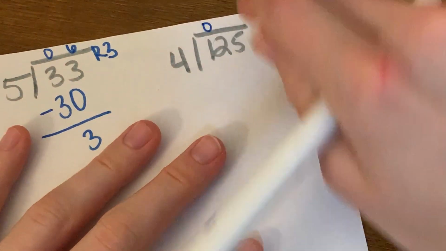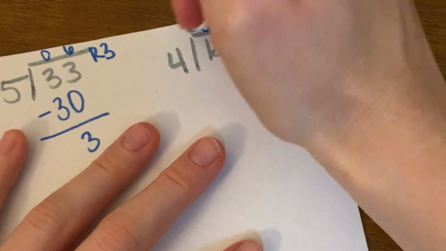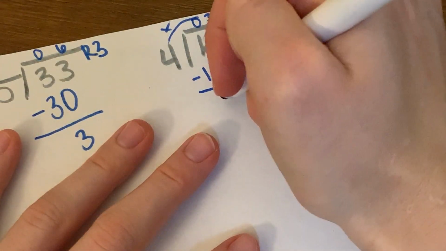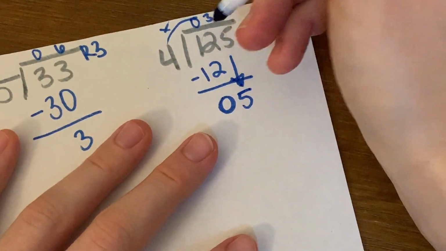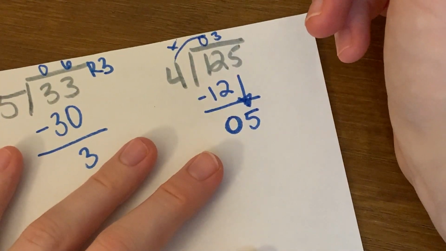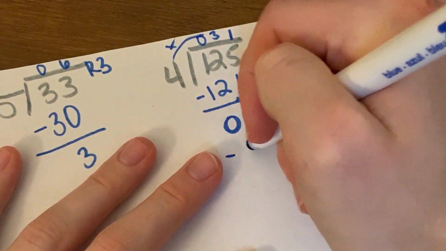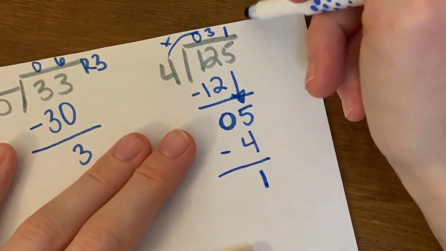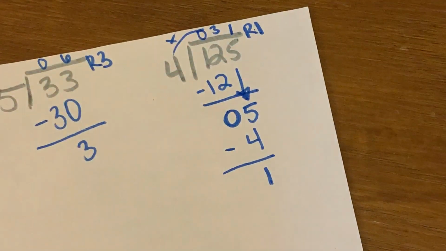So we're going to put a 0 there, and I'm going to scoot on. 4 times what gives me 12? Well, that one actually does come out exact. 4 times 3 gives me 12. I'm going to subtract my 12, and then I have 0. Going to bring down the 5. 4 times what gives me 5 or as close to 5 as possible? 4 times 1 gives me 4. Gonna subtract, and I have a remainder of 1. 31 remainder 1.